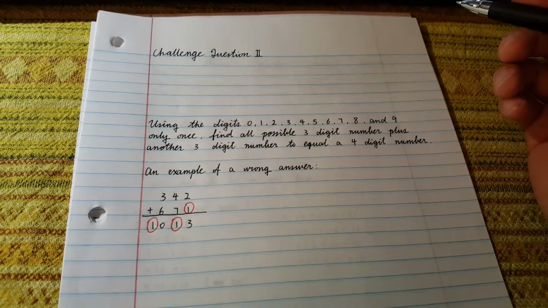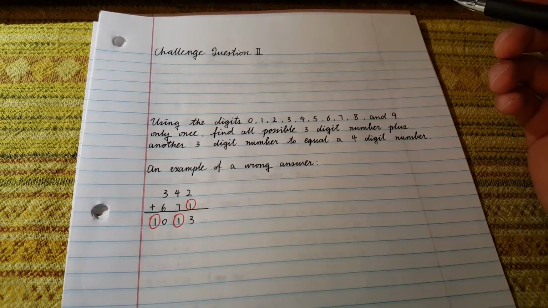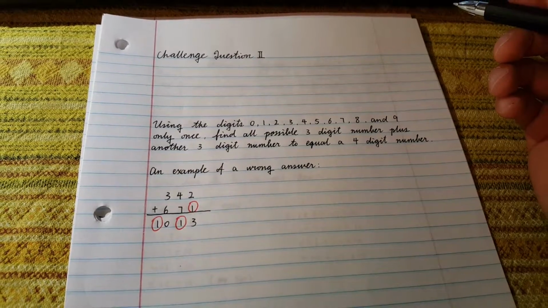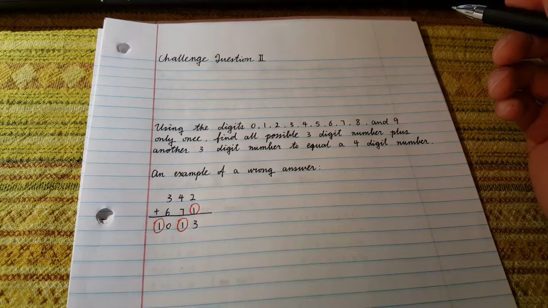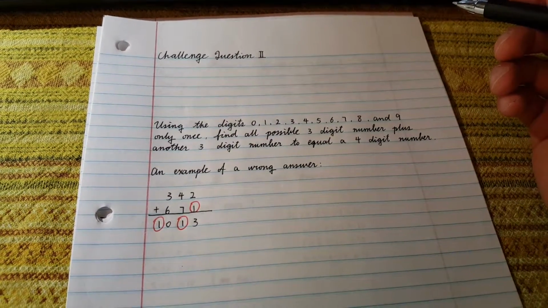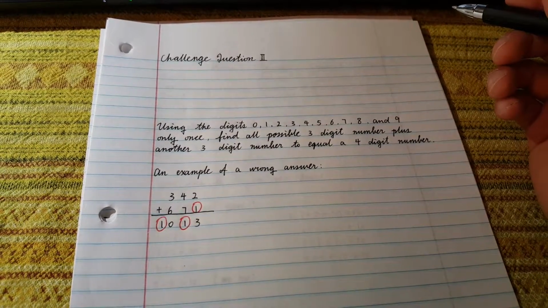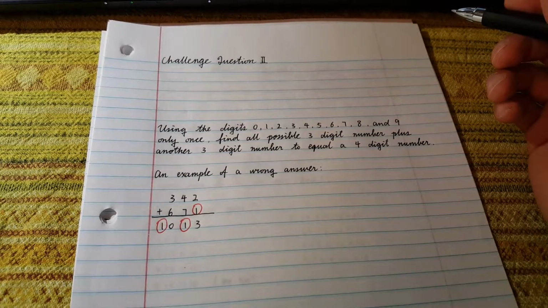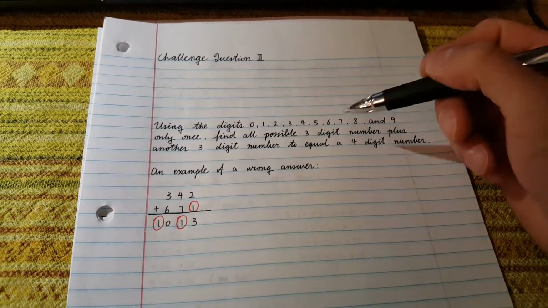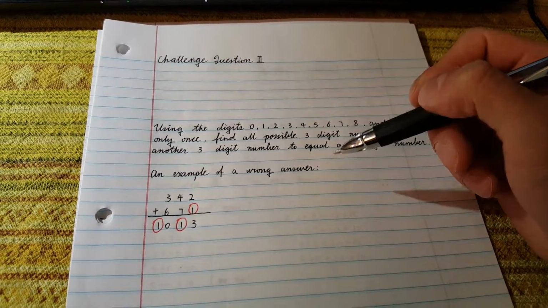Hello, ladies and gentlemen. We're going to solve challenge question number 2. So the question is, using the digits 0 to 9 only once, find all possible 3-digit number plus another 3-digit number to equal a 4-digit number. And we do have an example that will give us the wrong answer.